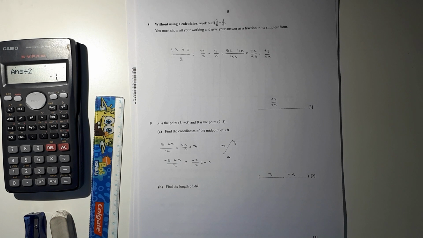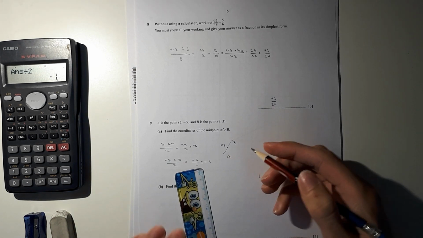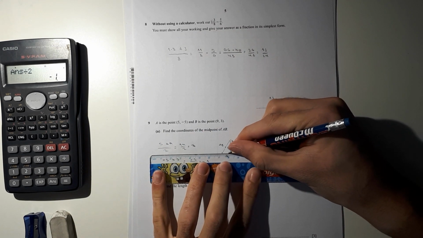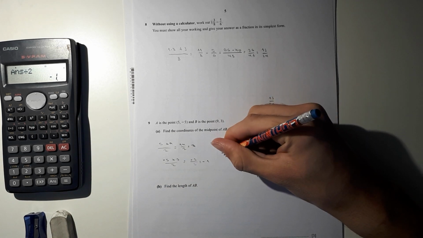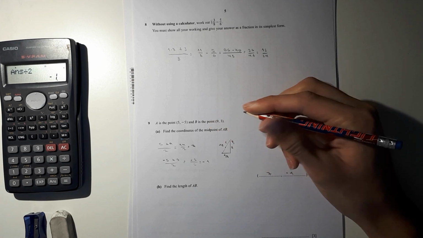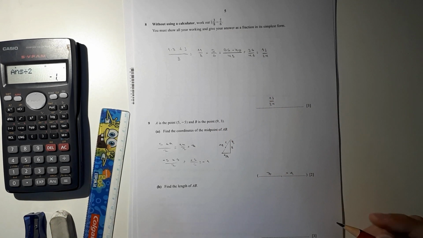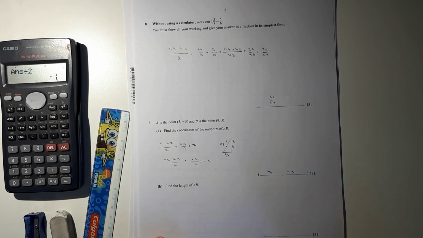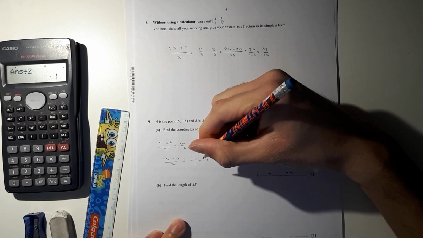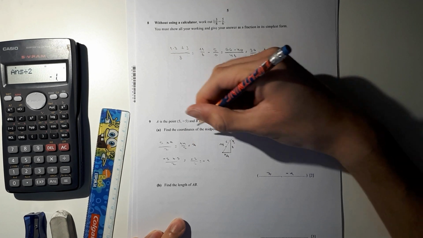Now we have to find the length of AB. We can see that this forms a triangle, and this can be one side, two sides, and this can be the hypotenuse of the triangle. So we have to remember the theorem of Pythagoras to solve this question and check the A side.